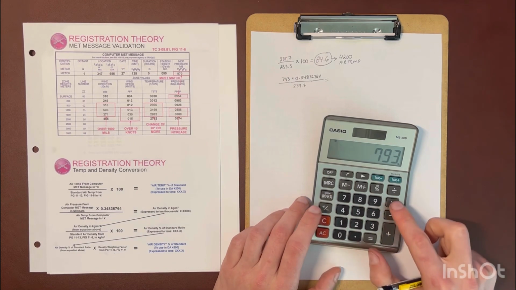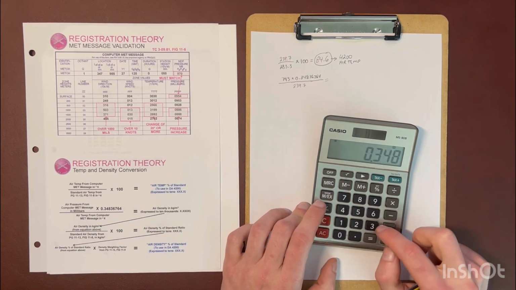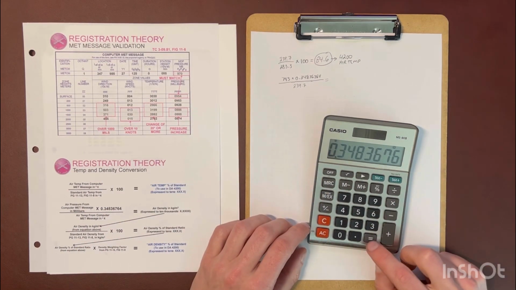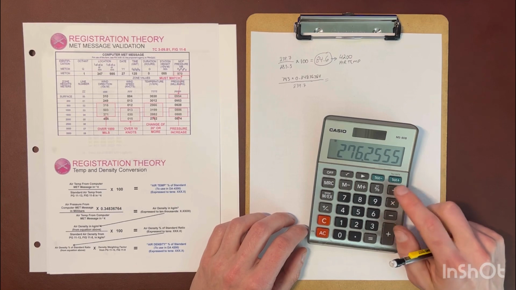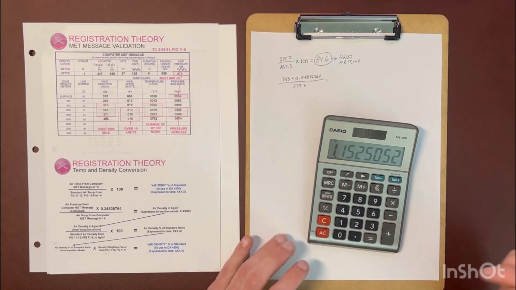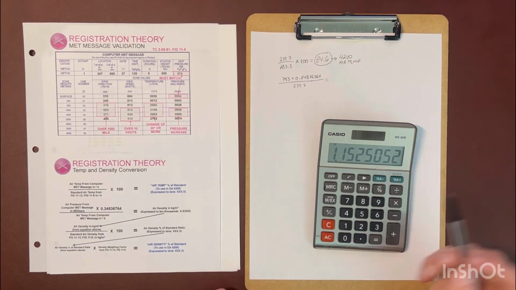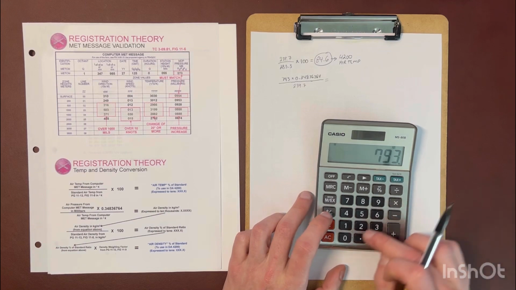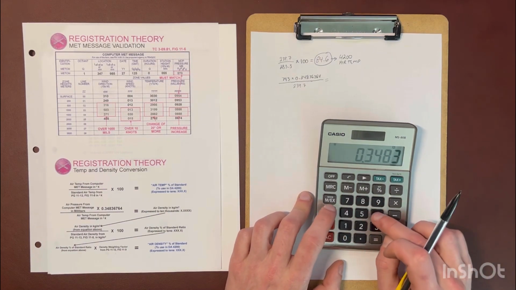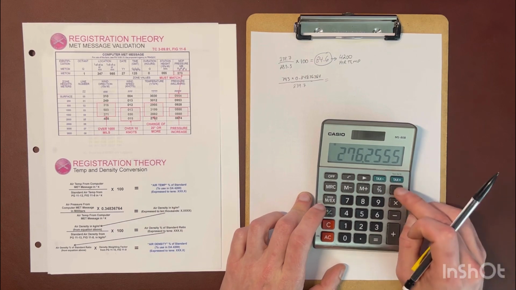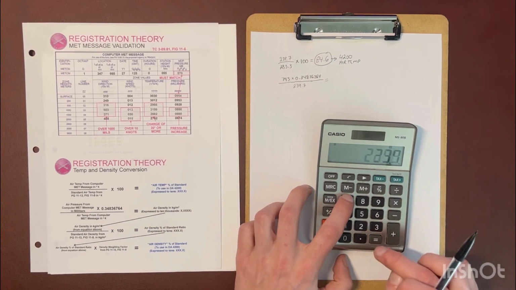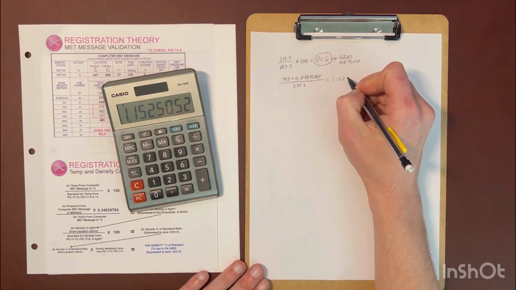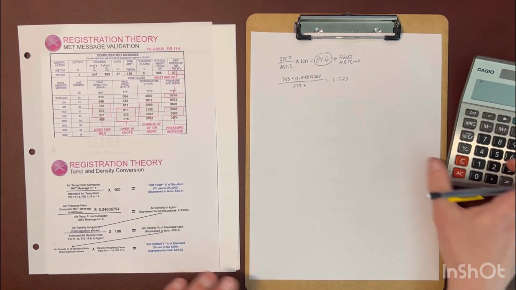So 793 times 0.34836764. I can't even fit it in my calculator because it's so ridiculous. Gives us that number right there, divided by 239.7. Gives us 1.1525052. I see I expressed this to the thousandths. Let me put that in one more time. So 793 times 0.34836764, that number divided by 239.7. Yep, gives me 1.1525.